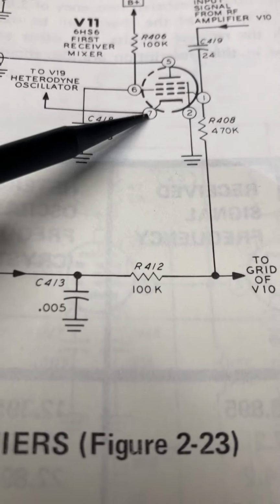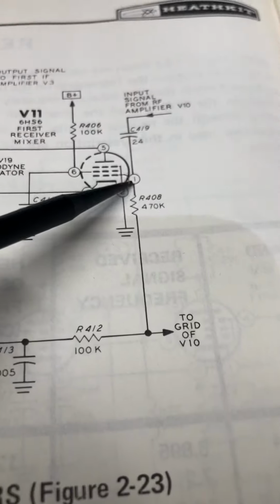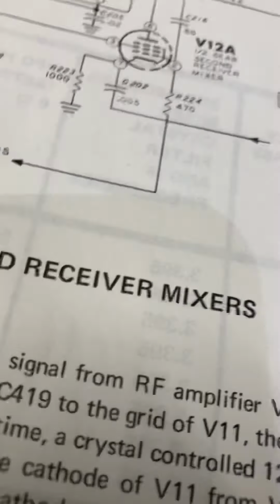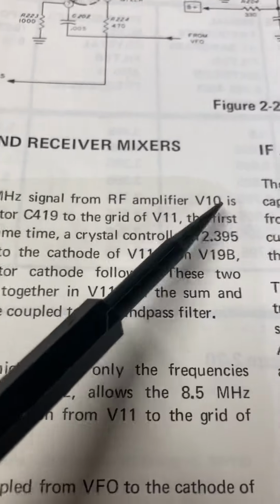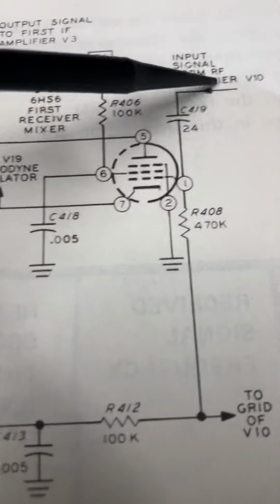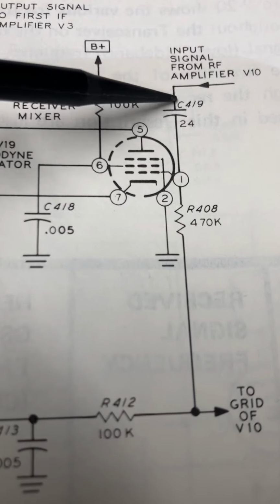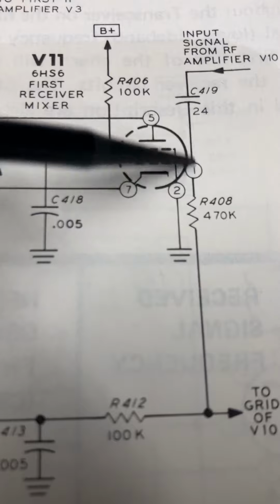Pin 7 works. However, pin 1 is not getting, if I put 3.895, see how it says the amplified 3.895 from RF amplifier V10? So if I go to the output of V10 here, put a 3.895 megahertz modulated signal, I don't get it here.